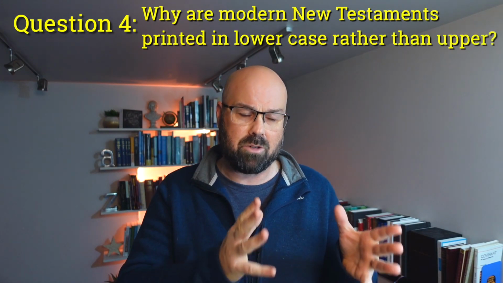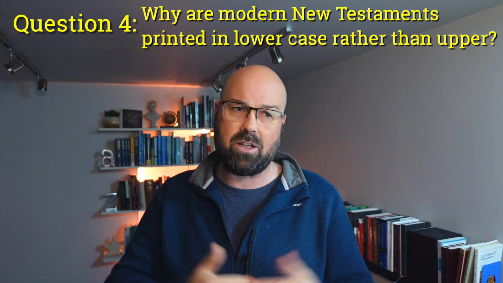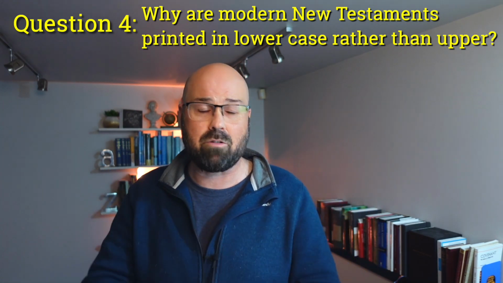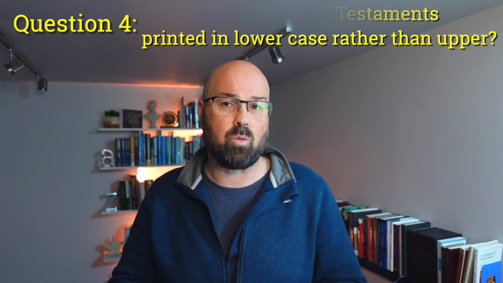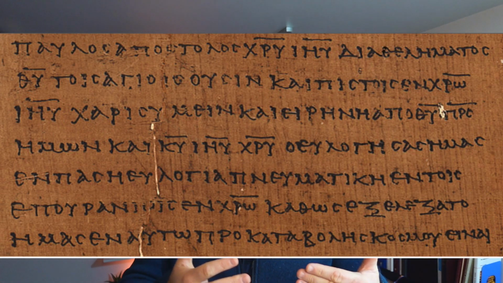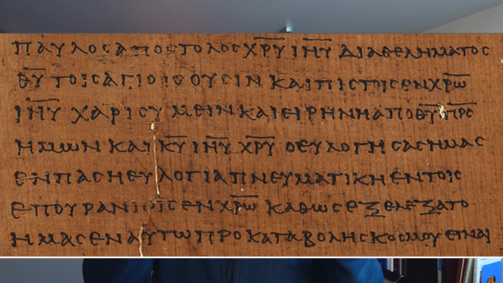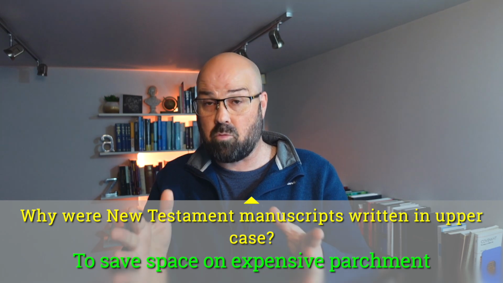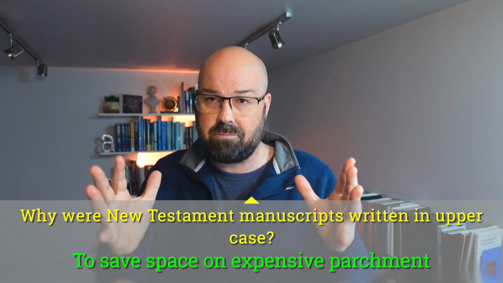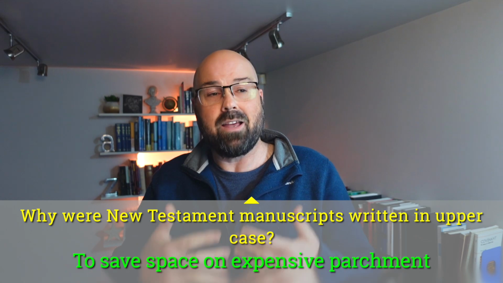Another question I came across recently was, why are modern New Testaments in lowercase when early manuscripts were all in uppercase? Well, that's a great question. The early texts that we have were indeed all written in uppercase, and they had no punctuation, no spaces, and a word would roll from one line onto the next line without having to finish the word first. And the reason for this was really just to save space, right? Because parchment and vellum, the things that they used to write these things, were really expensive, and so they tried to do the best they could with what they had, and so that's the way they did it.